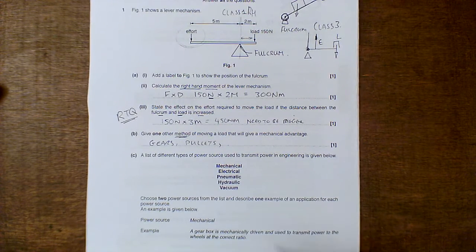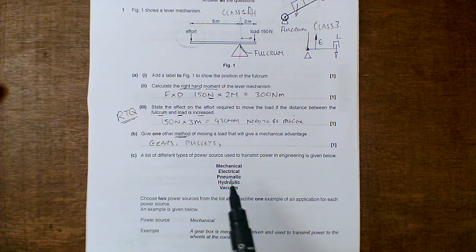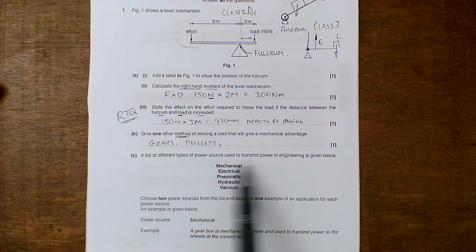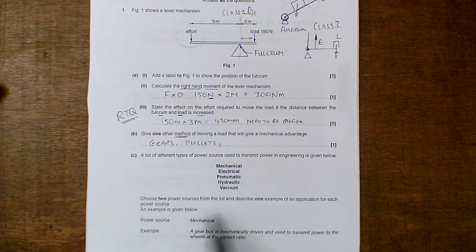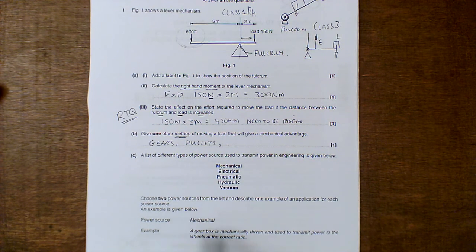So just moving on to this next question, because the answer spaces go over the page. Don't be surprised that a question goes across a number of pages. Students sometimes miss a question simply because it's on the next page over. It gives me a list of different types of power sources, and it says choose two from the list. Describe one example of an application for each power source.